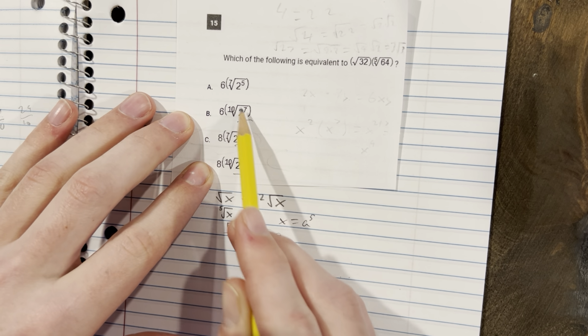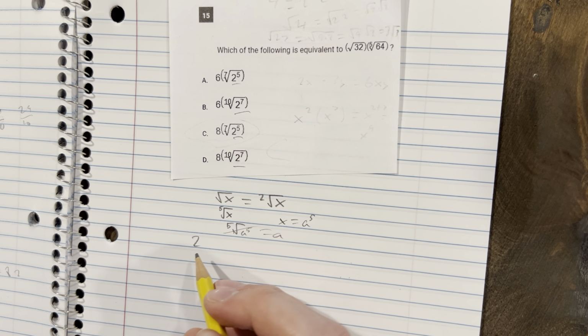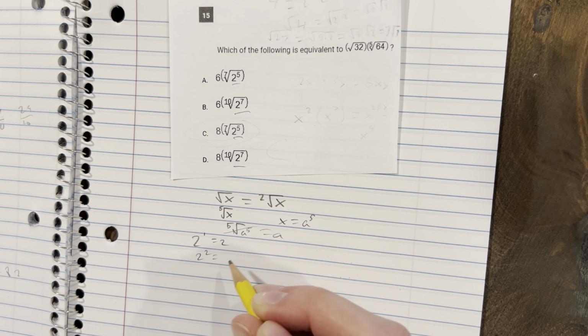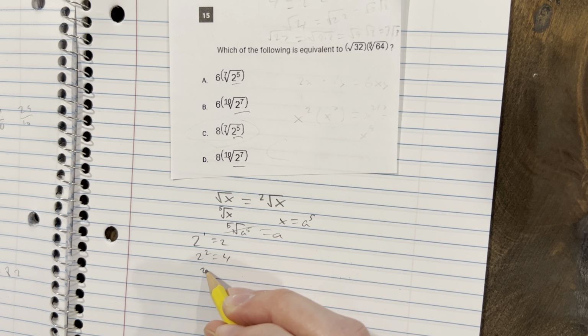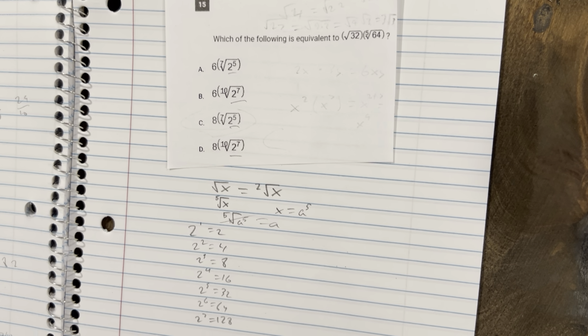One distinction we can make right off the bat is all of the answers include a 2 to some power. So let's look at powers of 2, right? 2 to the first power equals 2, 2 to the second power equals 4, because 2 squared equals 4. 2 to the third power is just 4 times 2, which equals 8. We can start to see a pattern, so 2 to the fourth power, times 2 again, equals 16. So every time they're just doubling: 2 to the fifth is 32, 2 to the sixth is 64, 2 to the seventh is 128, and so on and so forth.